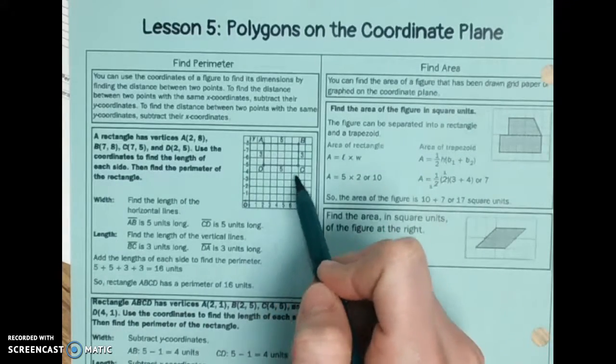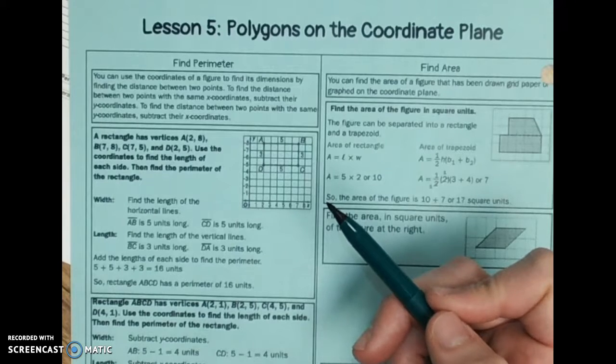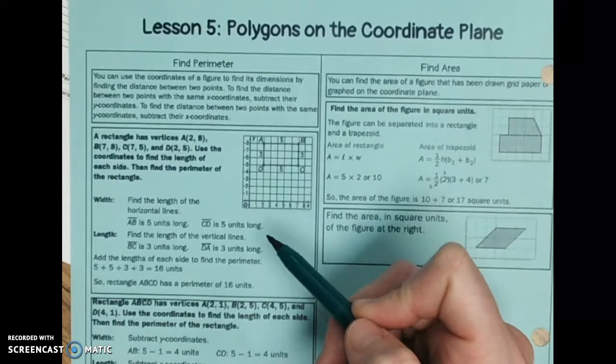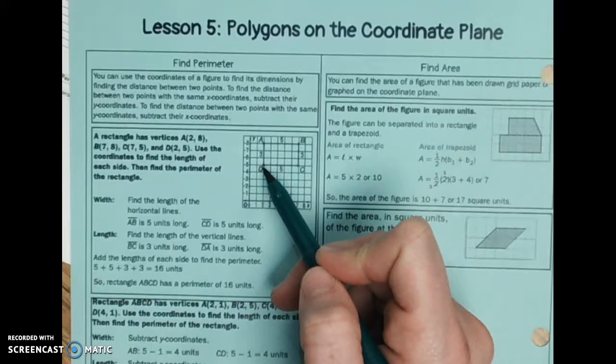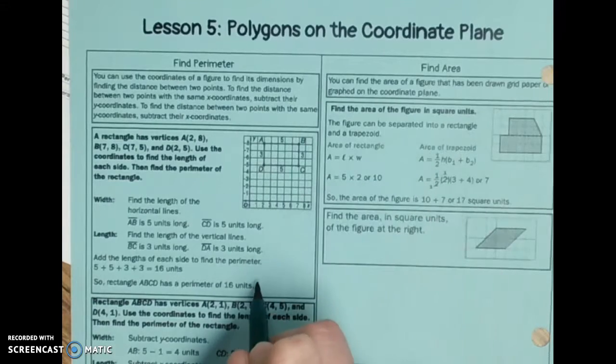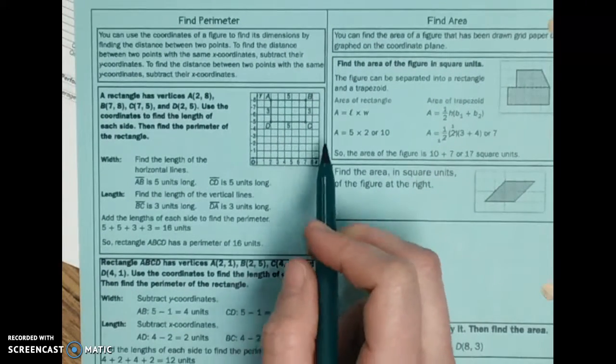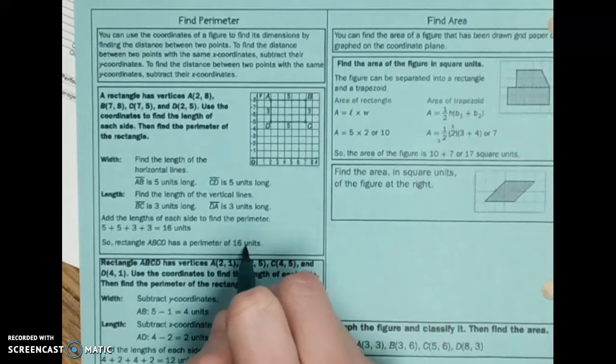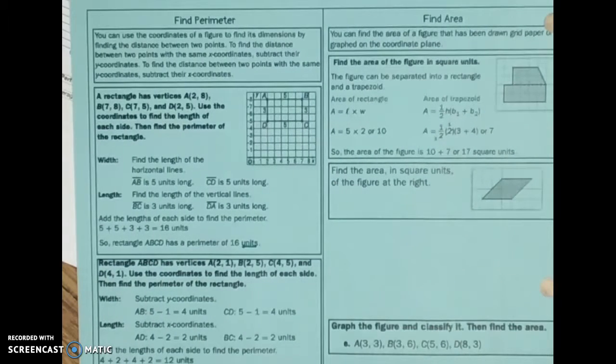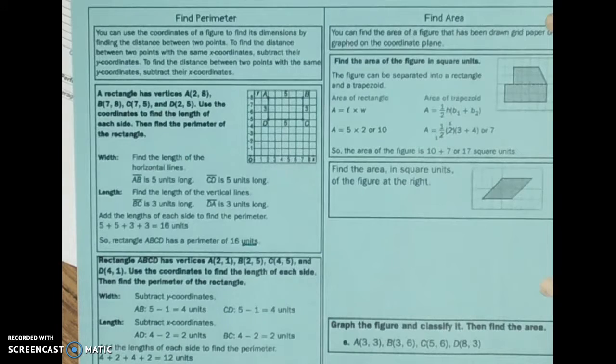And then you just add them all together and you have the perimeter of 16 because 5 plus 5 is 10, and then 10 plus 3 is 13, and 13 plus 3 is 16. Remember, when it's just on a graph like that, the label you're going to give is units. Not squared though on this side, because this is the perimeter side.